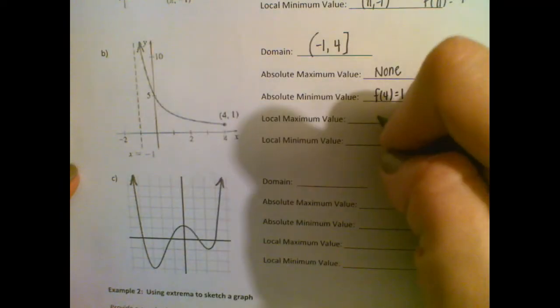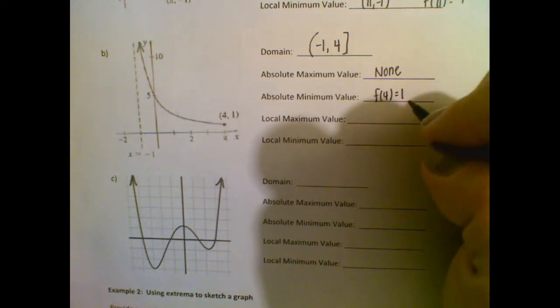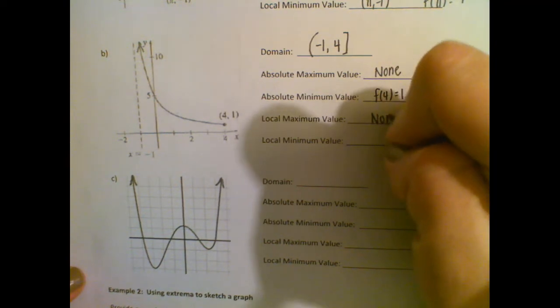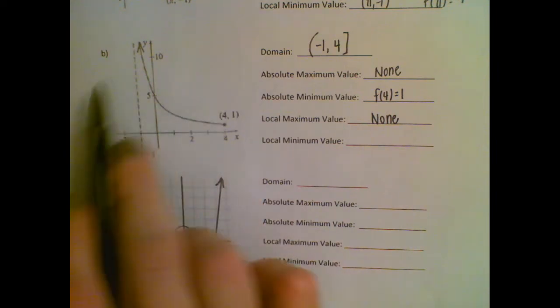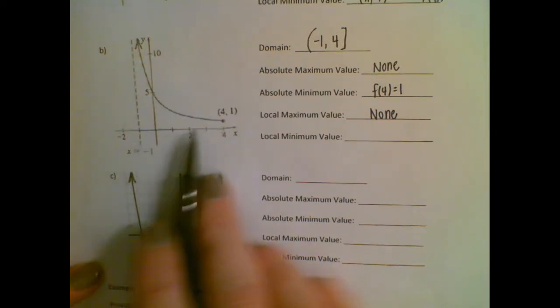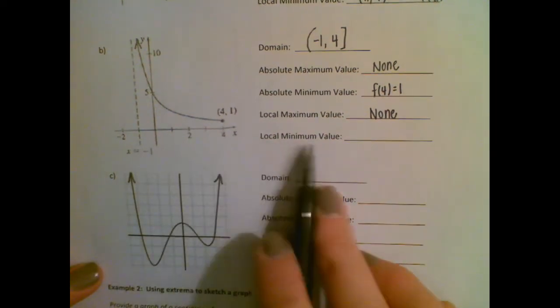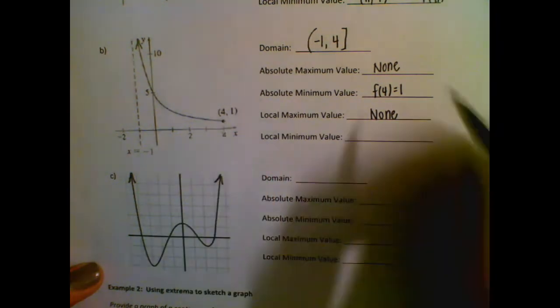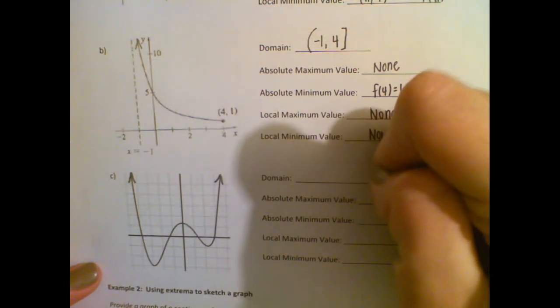We also have no local maximum value. Again, if we don't have anything that's kind of wavy in between here, and we know that our graph is infinitely increasing, there's not going to be any locals. And for this one, we do have an absolute minimum, but it can't be a local because it is an endpoint. So the local minimum, we actually will say that there is none here either.